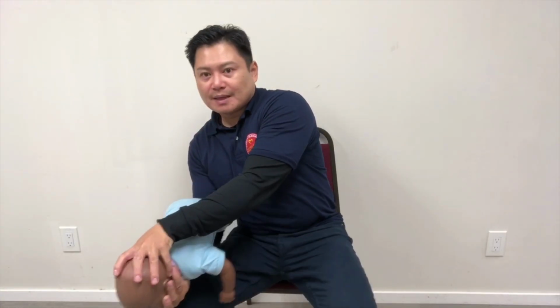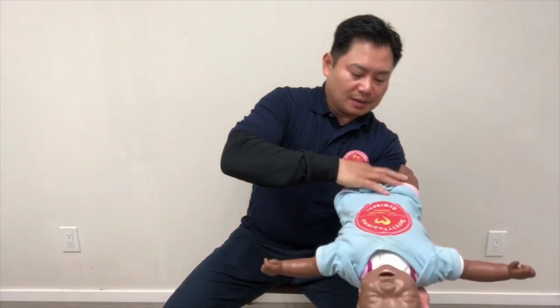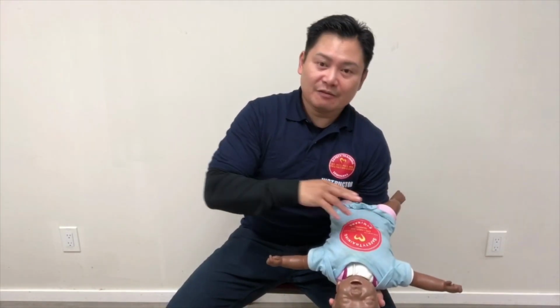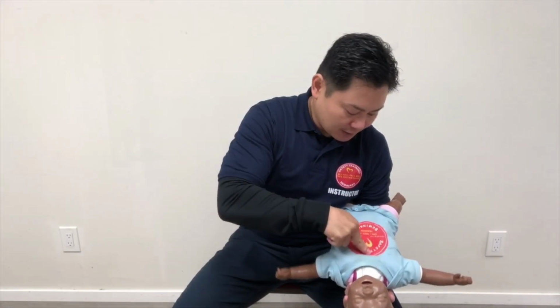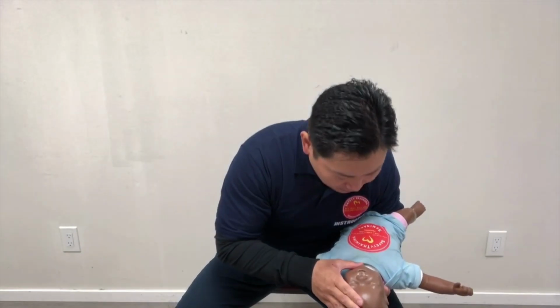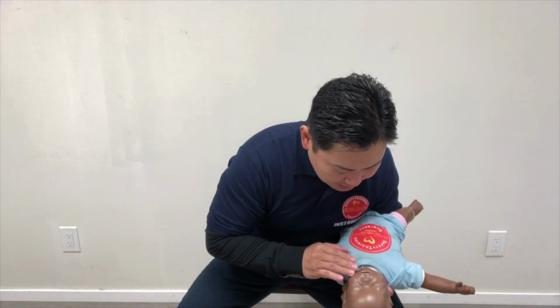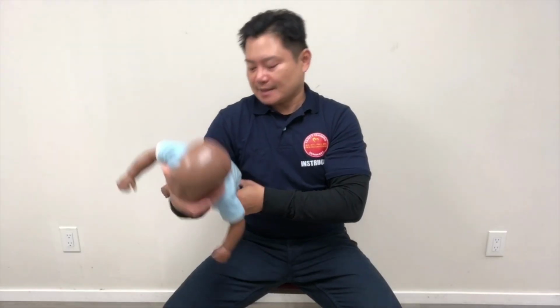Grab the back of baby's head, secure them between your arms, flip them over, tuck in, and we'll deliver 5 chest thrusts with 2 fingers at the rate of about 1 per second. 1, 2, 3, 4, 5. We'll look at the airway to see if the object has become dislodged. If we don't see it or if we're unsure, we're going to repeat the 5 back slaps.